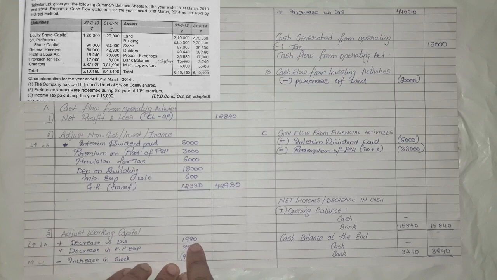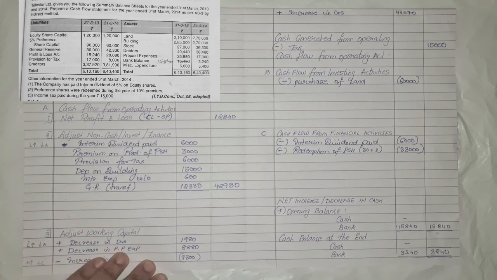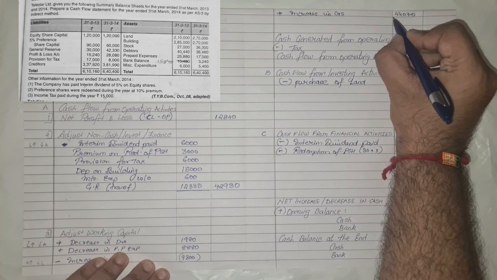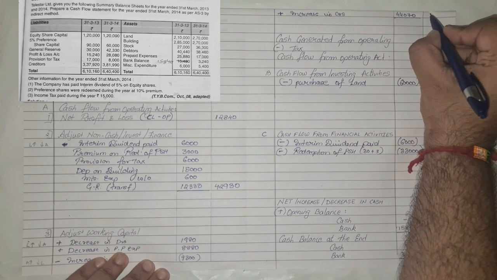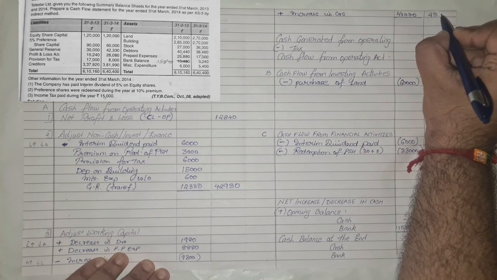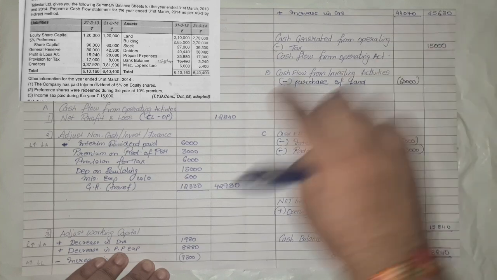Now we take care of this amount. On the calculator, 1980 plus 8880 plus 44070, that is this value, minus 9,300, which comes to 45,630, and it is still positive. So I'm writing here 45,630.